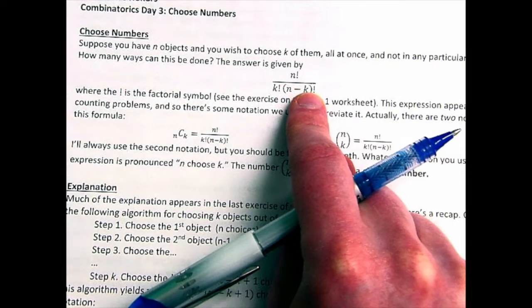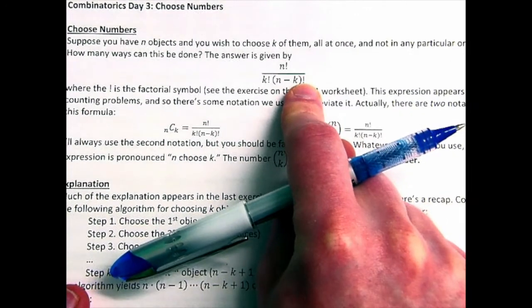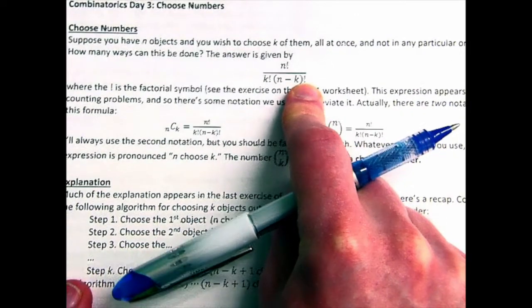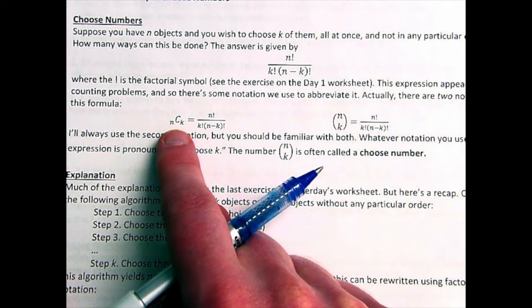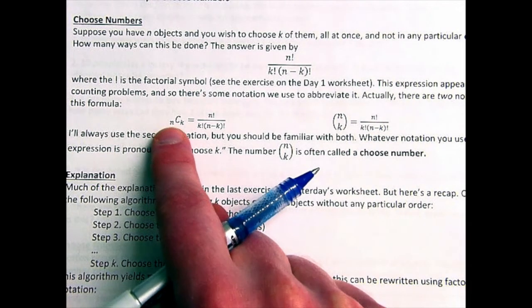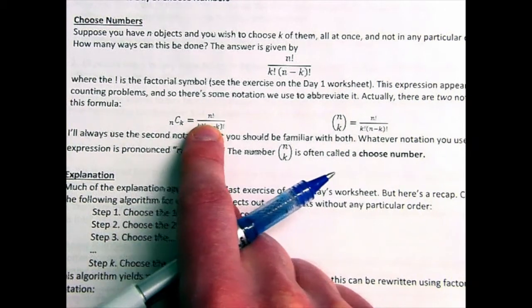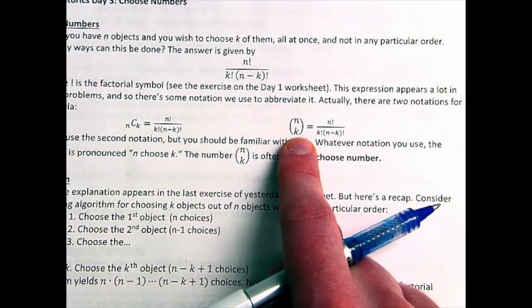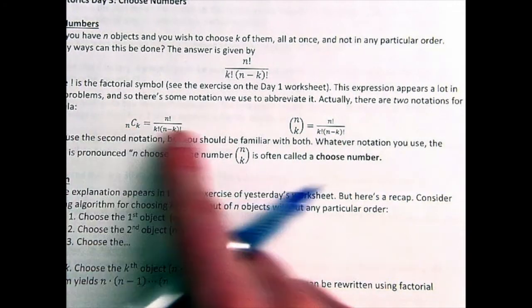And I want to mention that this formula comes up so often that we have some different notations for it. One notation is this guy right here. It's like a big C with the n on the bottom left and the k on the bottom right. You'll also see this. Different notation, but it means the same thing as the first one.